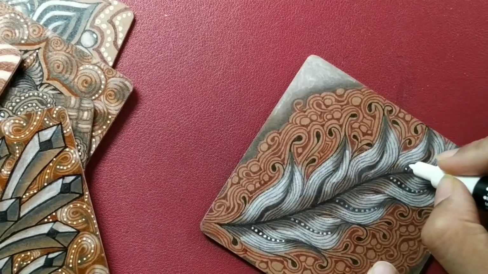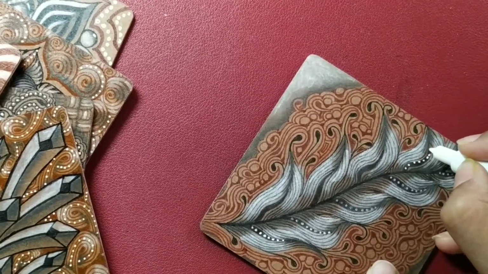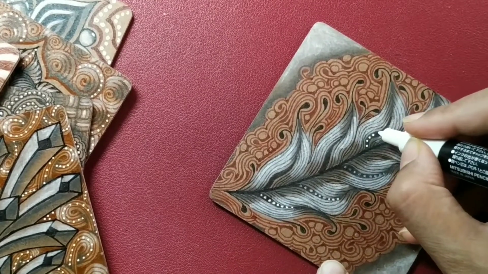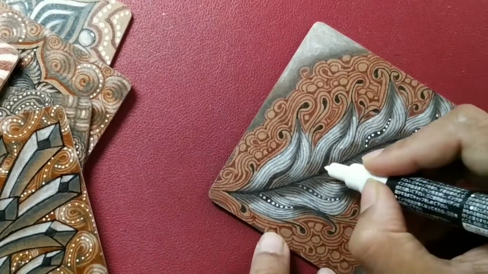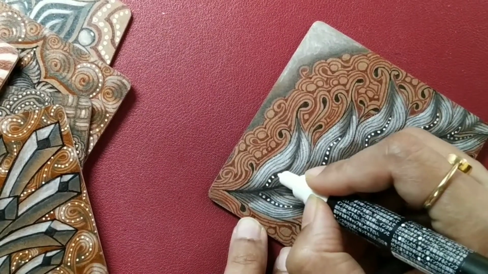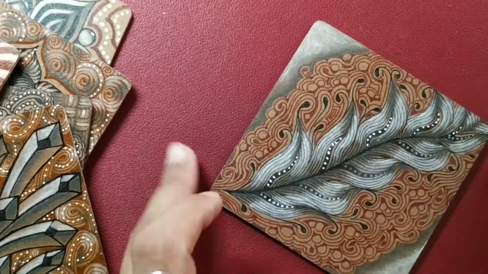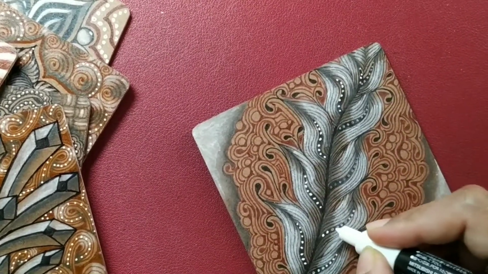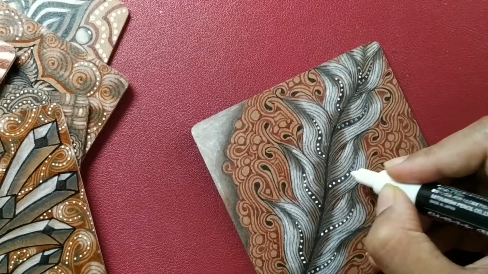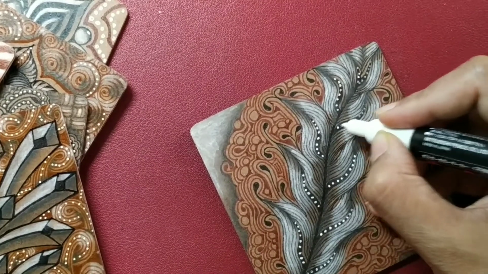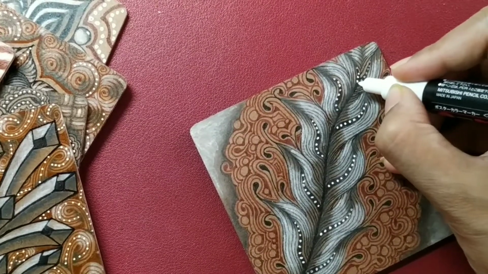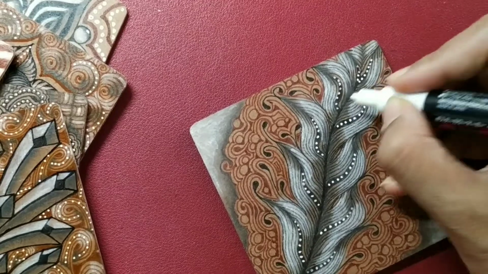Small little embellishment and adds a lot to your coaster. So just add those dots. At times it takes a little time for the ink to flow freely.